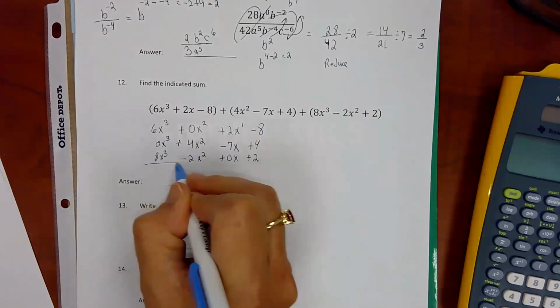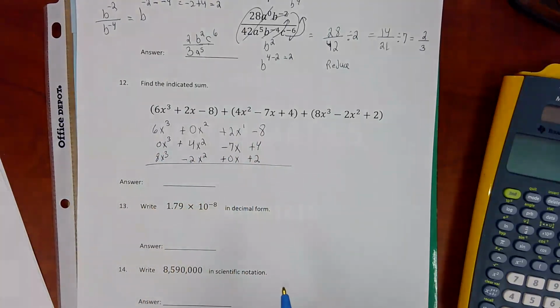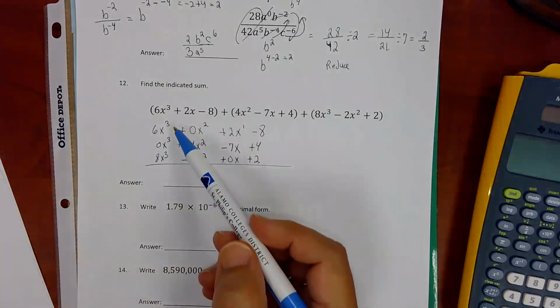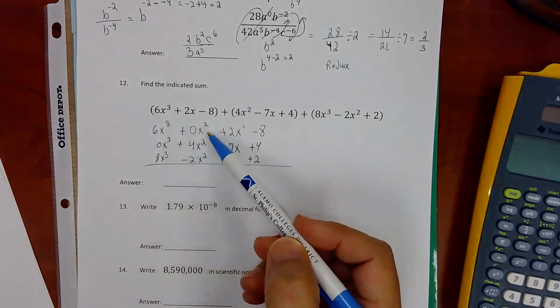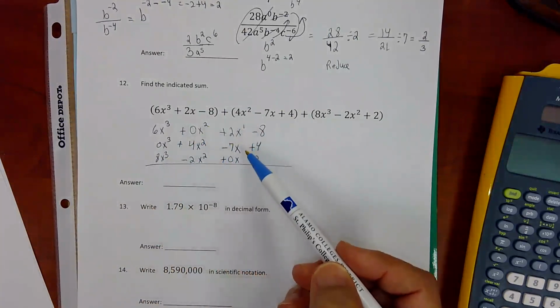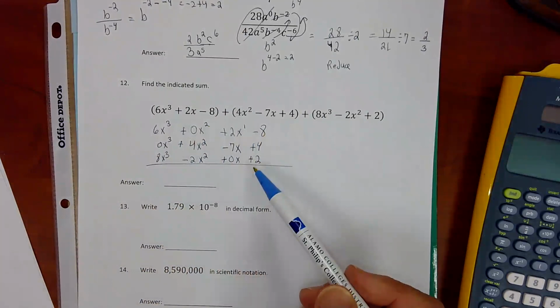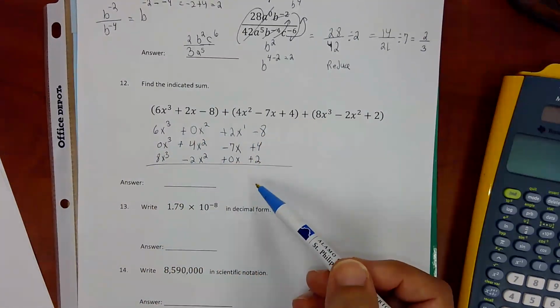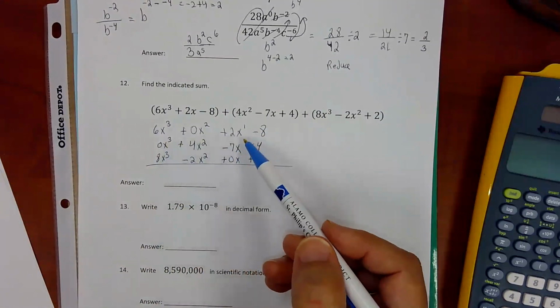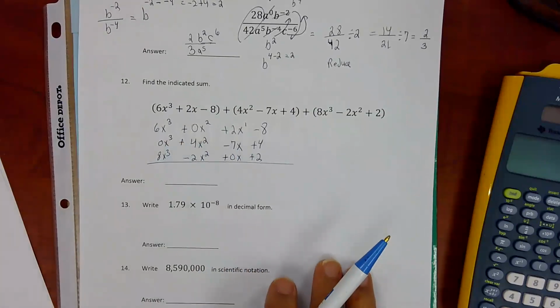So what I'm saying is you could fill in fillers. If you want to fill in fillers, these are fillers, you can do that. But it's descending order. It's x cubed, x squared, x to the first power, constants last. As a rule of thumb, constants go last. So cube, squared, first power, constants last.